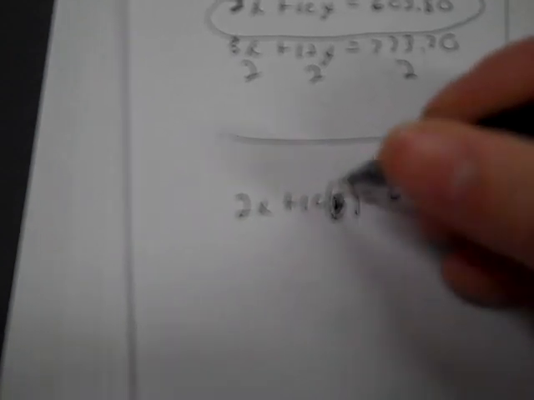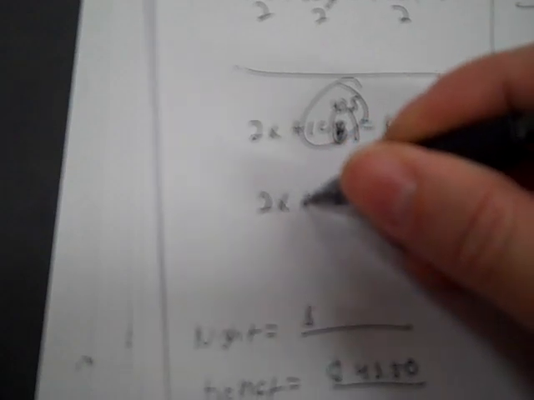Now to solve for the x, you just take one of the two originals. 2x plus 10y equals 602.80. And you just replace your y with the solution you got, which is 43.5. Okay, 10 times 43.5 is 435. So 2x plus 435 equals 602.80.